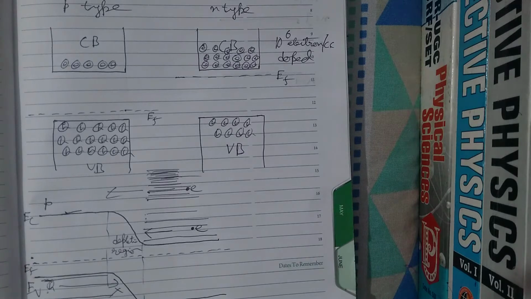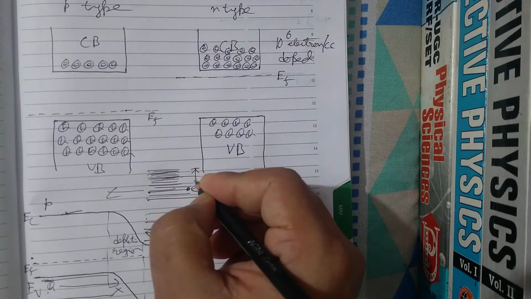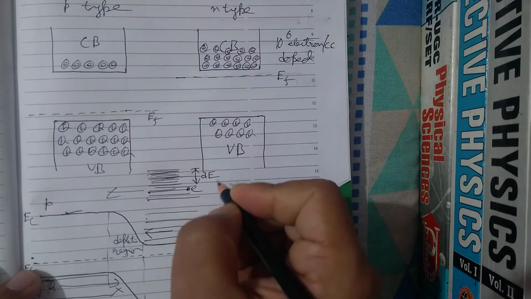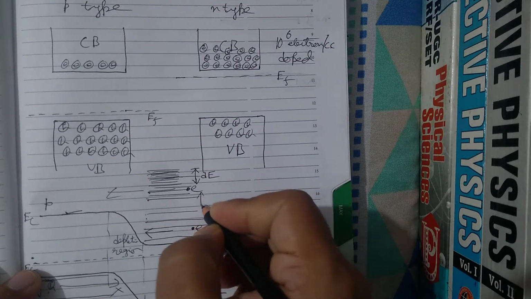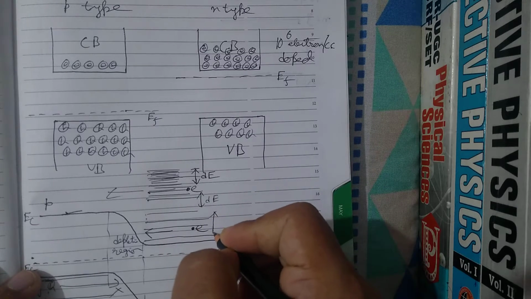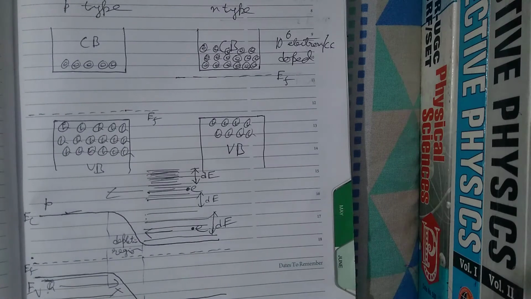So what do we do here? We divide it into small energy intervals dE and then do the calculation. Why do we do that?